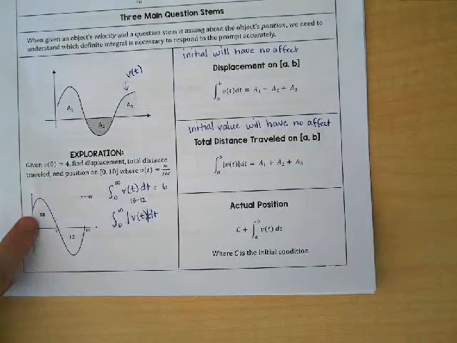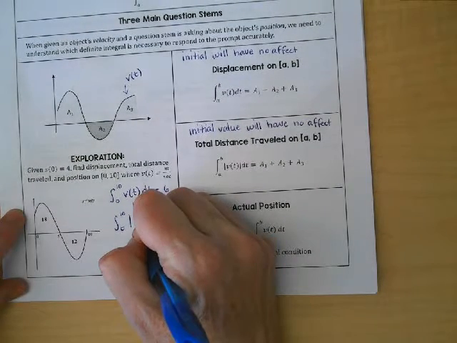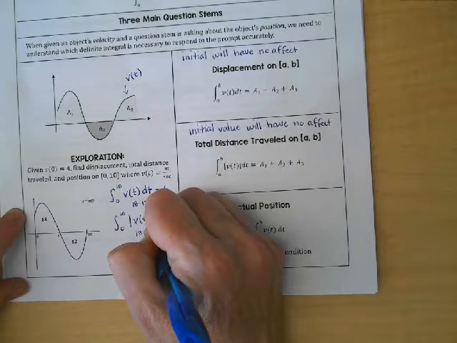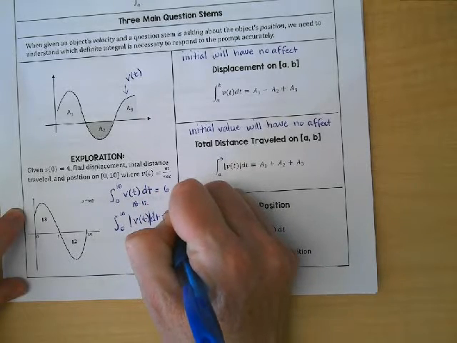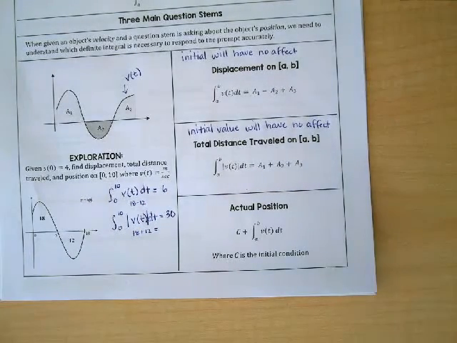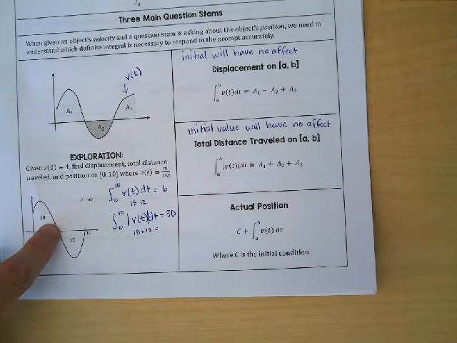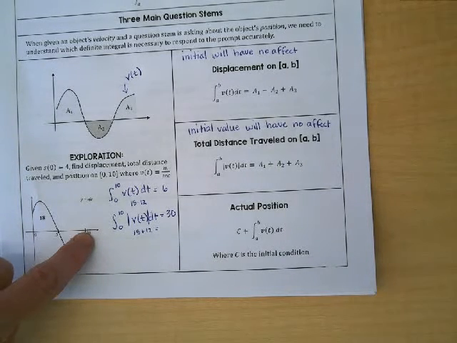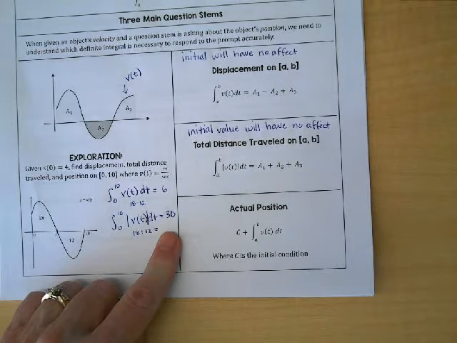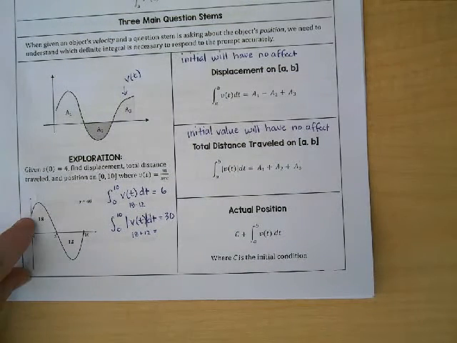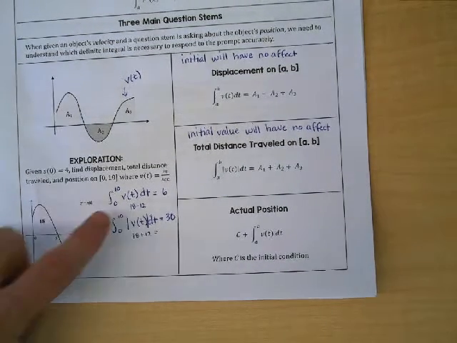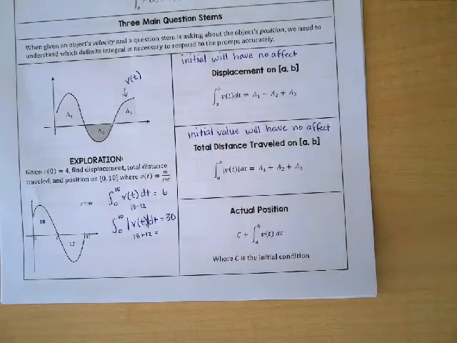So we would add these two, 18 plus 12, and we would get 30. This is saying that it moved 18 to the right, and then it moved 12 to the left. So it went a total of 30 units. But if it went 18 to the right and then turned around and went 12 to the left, its displacement is 6 places from where it was when it originally started.